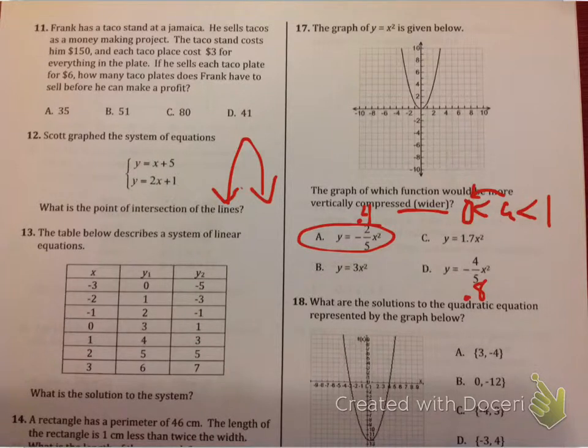Now, keep in mind, if I want a vertical stretch, that means narrower or thinner. The bigger the number, though, the more stretched it gets. So B would be the one that would be the most narrow, the most stretched. Those might be helpful things to remember. And that's always determined by the number that's in front of the x squared.